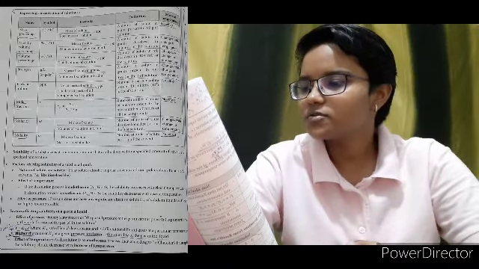Molality. Moles of solute upon mass of solvent in kg. Number of moles of solute present in 1 kg of solvent. Temperature has no effect on molality.